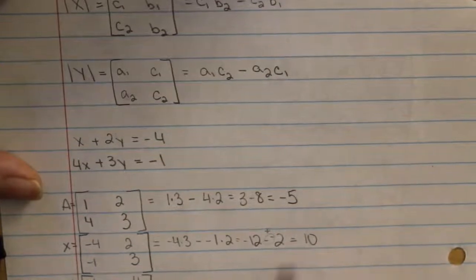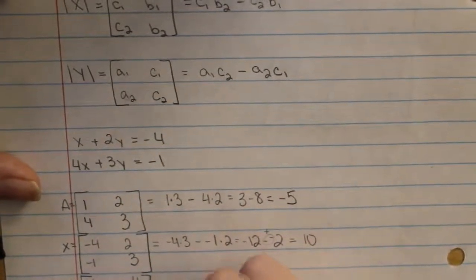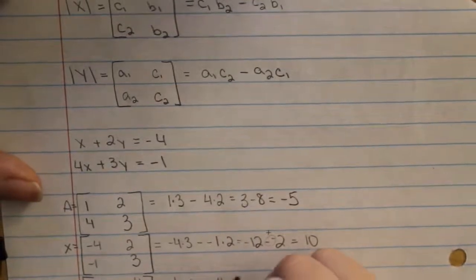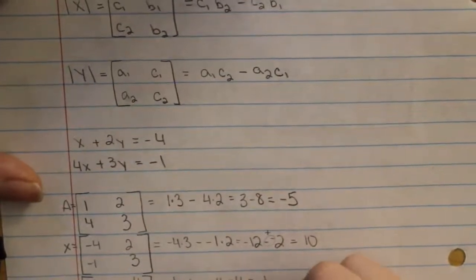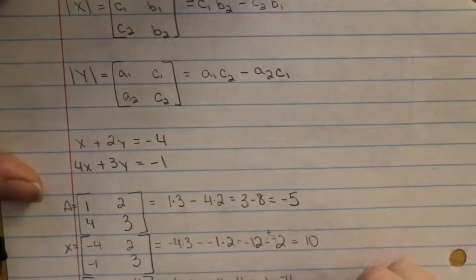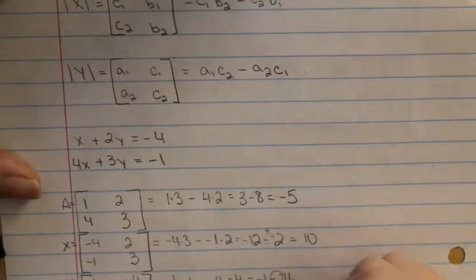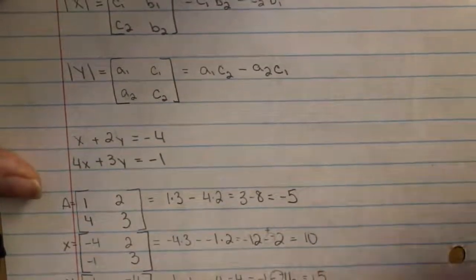Okay. And then Y is 1 times -1 minus 4 times -4. So that's -1 minus -16. Again, these turn to plus here, which is going to give me a -1 plus 16, which is 15.